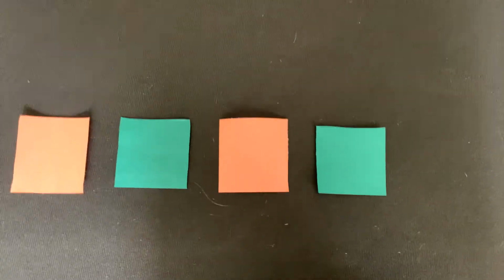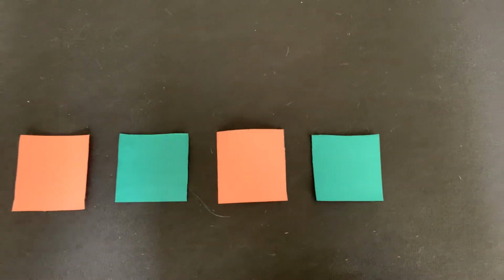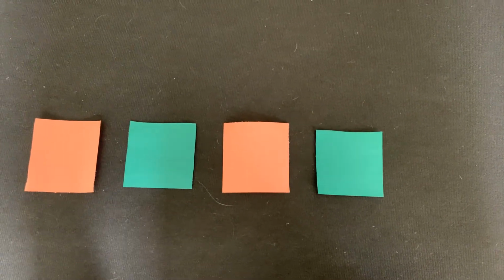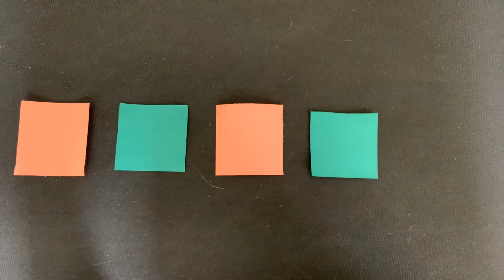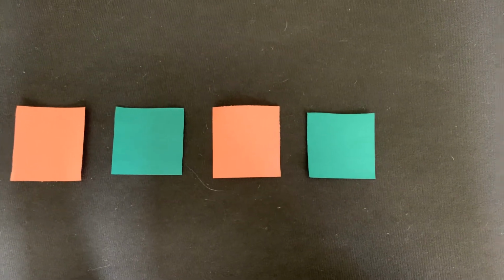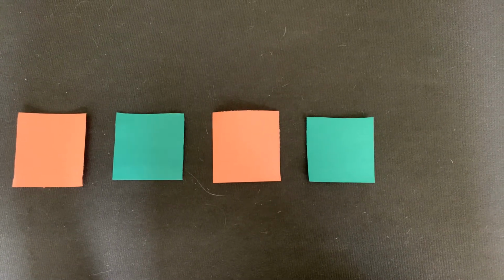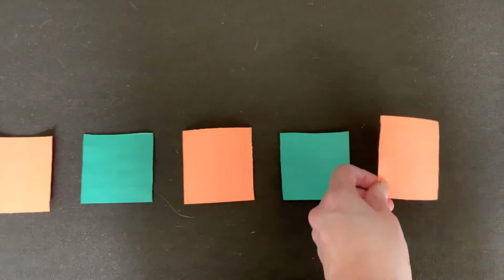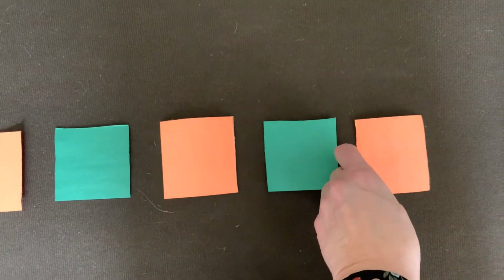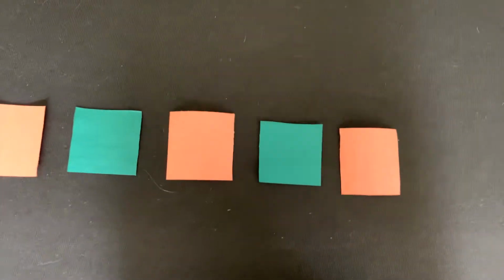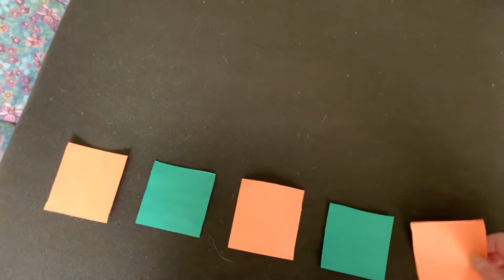How about a little bit further? Then what? Another green, another orange, purple. What do you think? If you said orange, yes, you are correct. So let's see what's going on here.